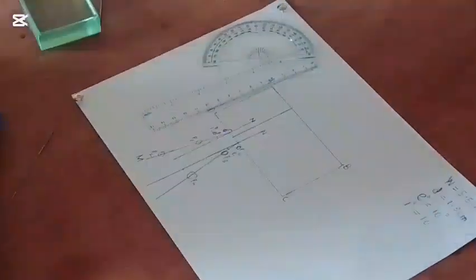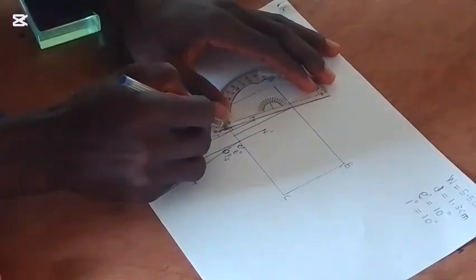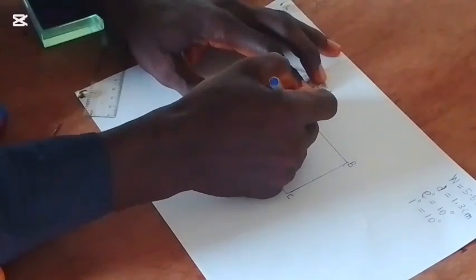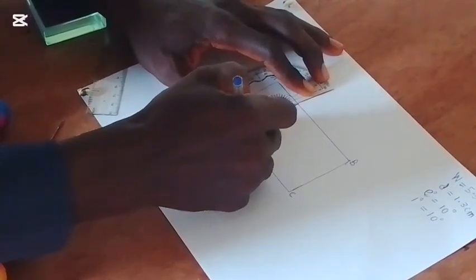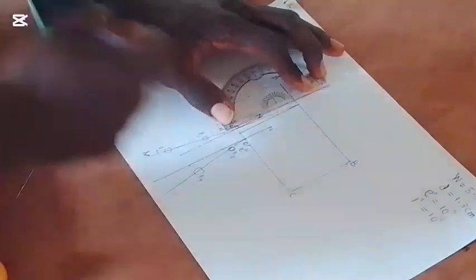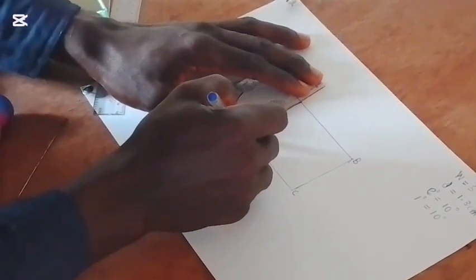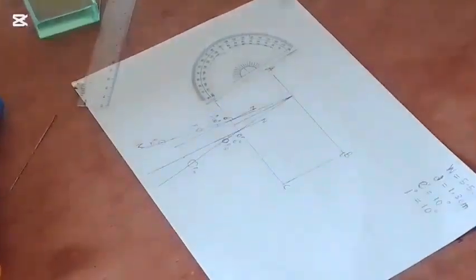So the next thing is, now we have traced, we join, let's join this side also together. Alright, so we have joined together.